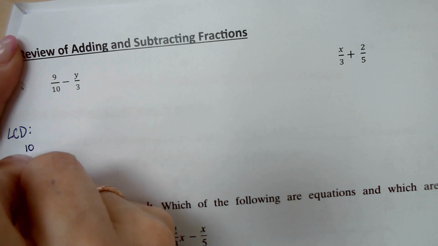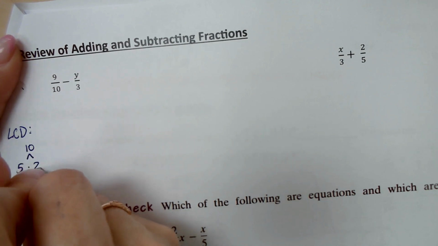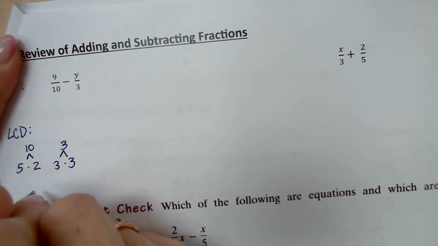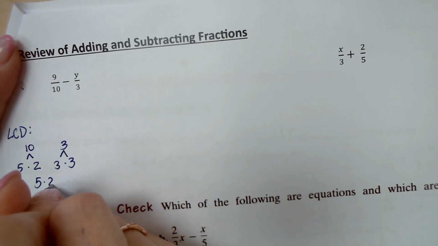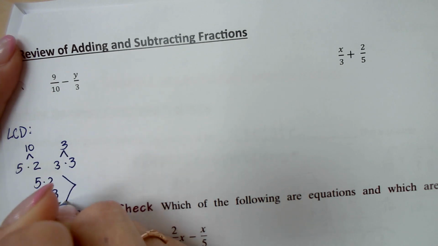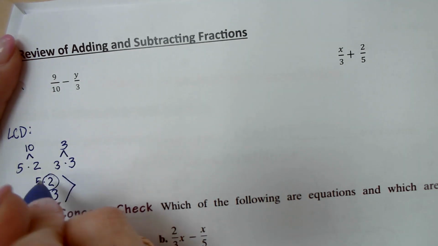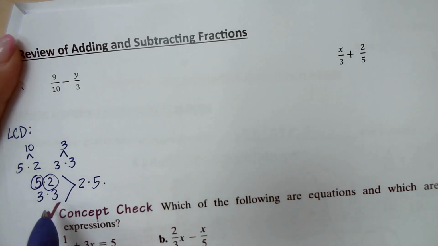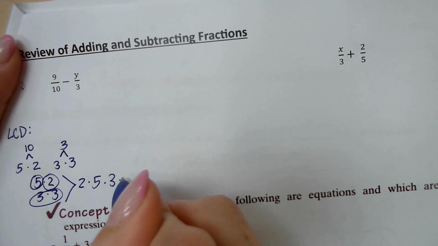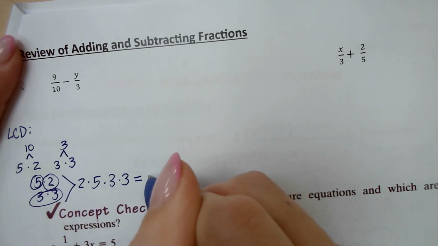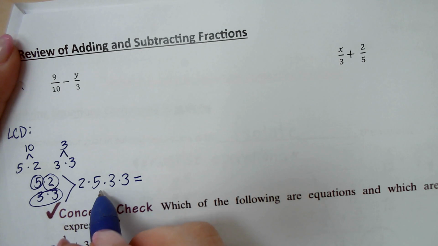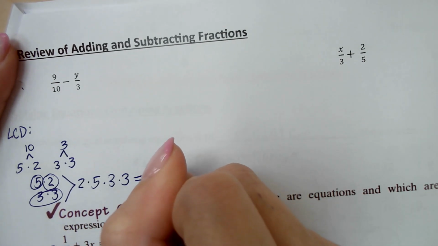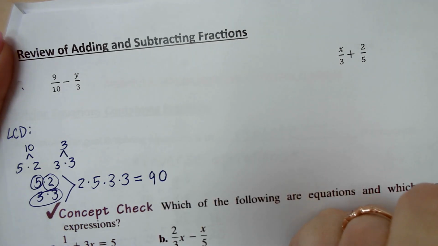So I'm going to do 10, that's 5 times 2, and 3, that's 3 times 3. Now, that's 5 times 2 and 3 times 3. So I have 1, 2, 1, 5, and then the most 3's I have are 2 3's. So 2 times 5 is 10, 10 times 3 is 30, times 3 is 90.